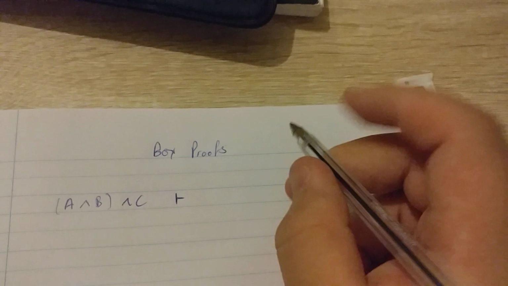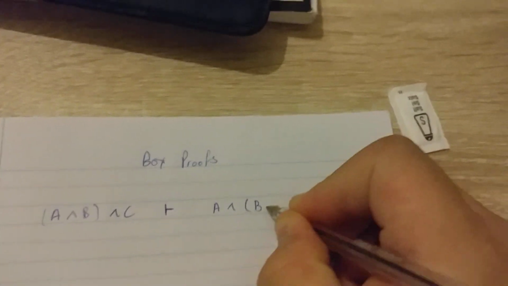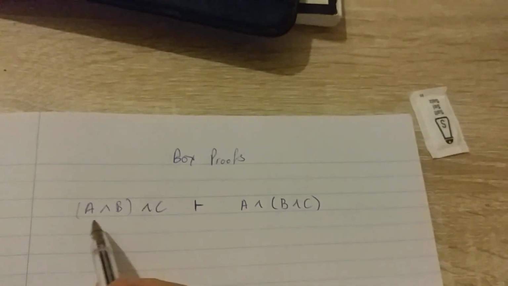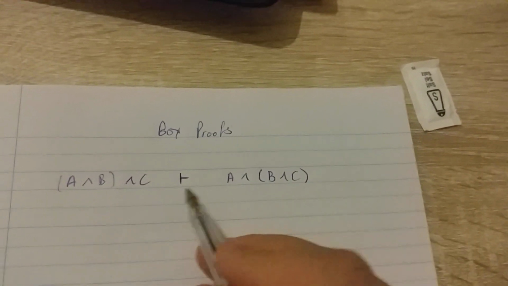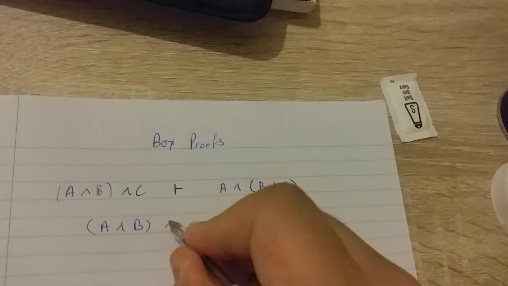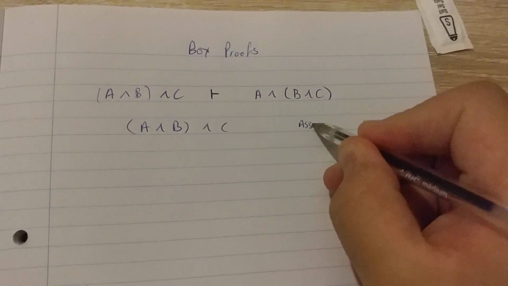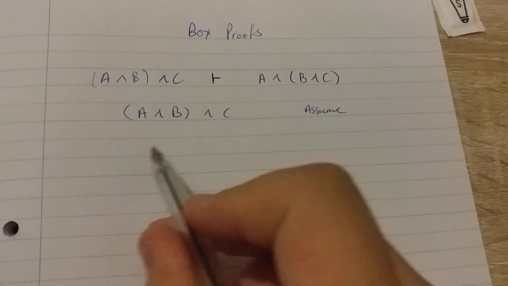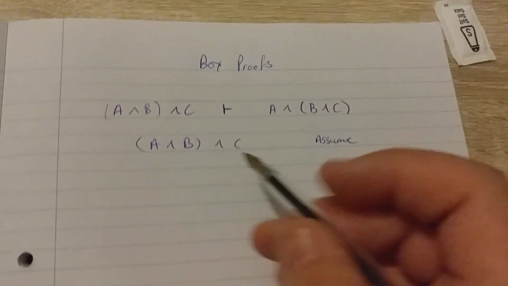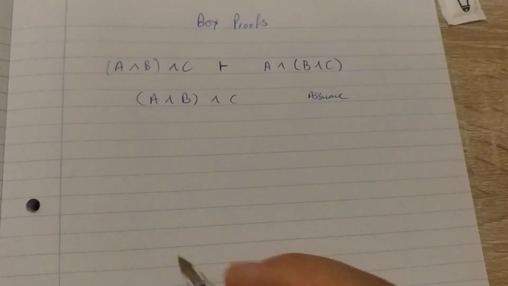So now I'm going to use A and B and C. From this, I have to derive this. That's essentially what this symbol means. So that's fine. I have A and B and C, that's what I start with. I assume this. So first off, I need to get to here.